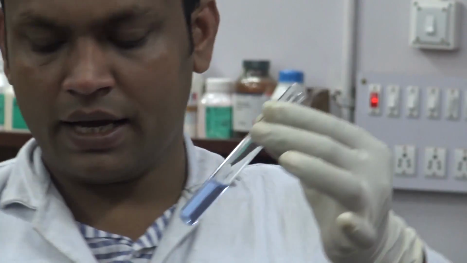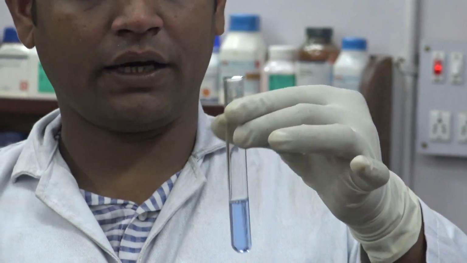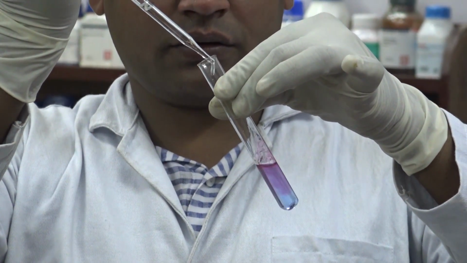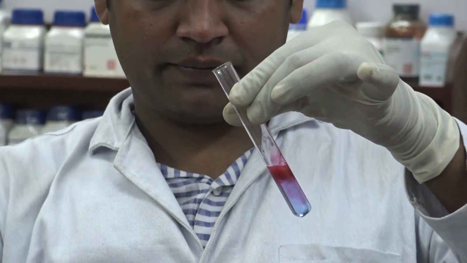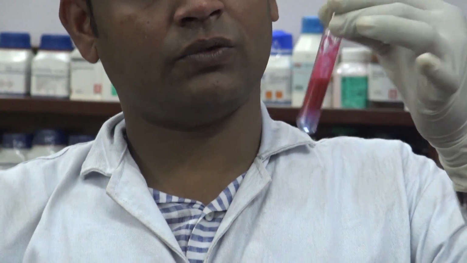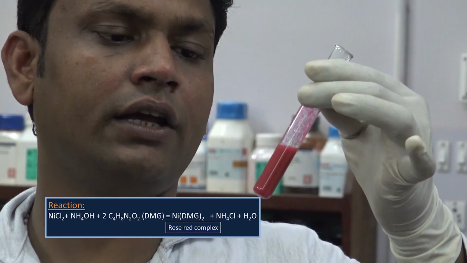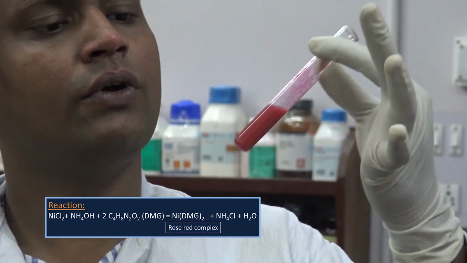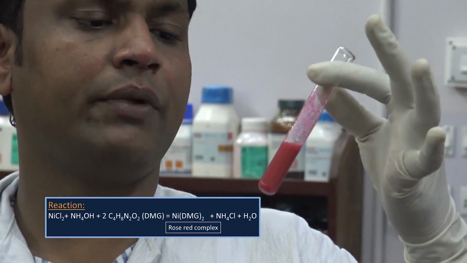After that, to this alkaline solution, add few drops of dimethyl glyoxime solution. Formation of rose red color or bright pink red color indicates the presence of nickel in our solution. This type of rose red color appears for nickel DMG complex.